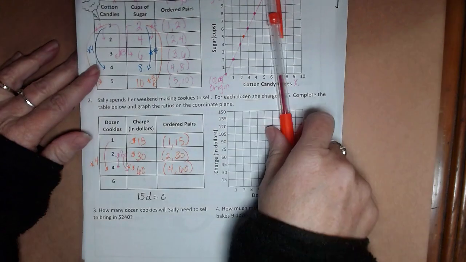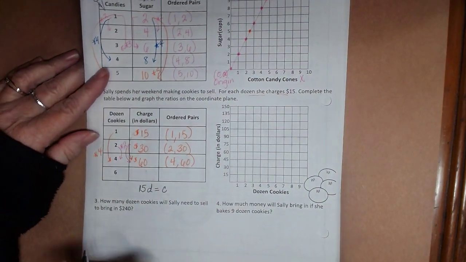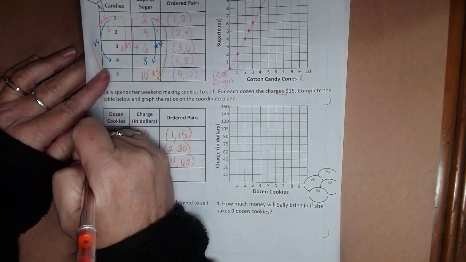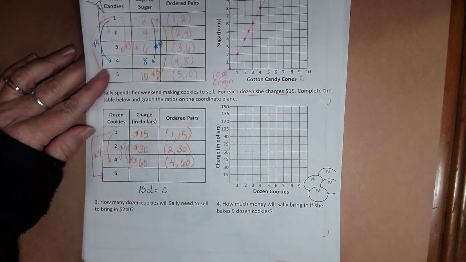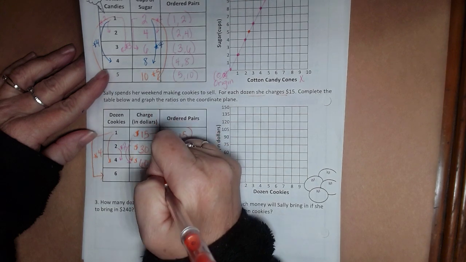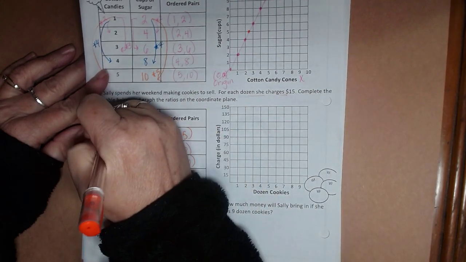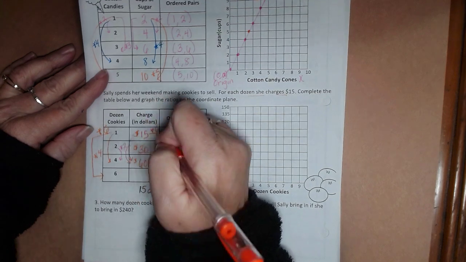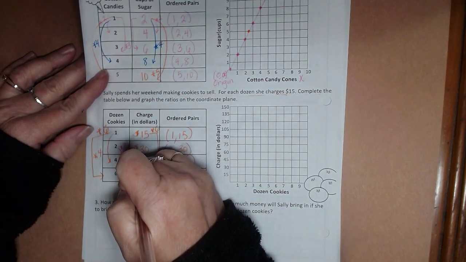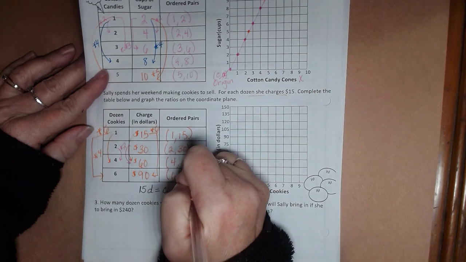Okay, and then the 6. So 1 times 6, and then 15 times 6. So that's going to get me 90. So we have (6, 90).